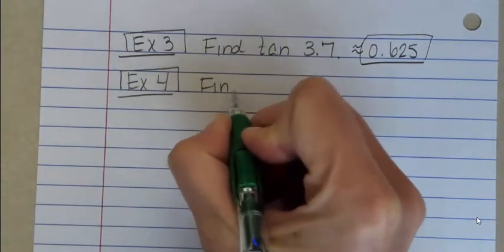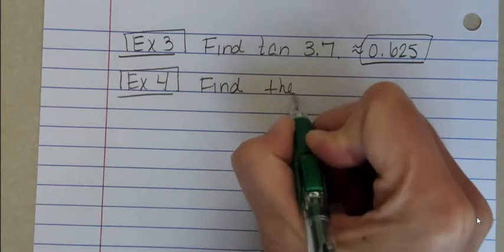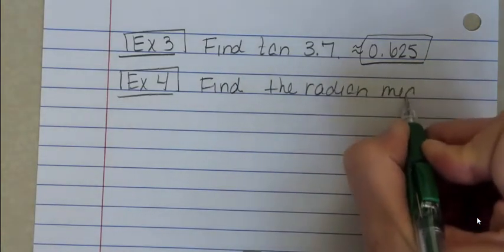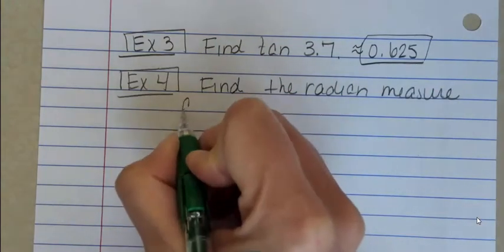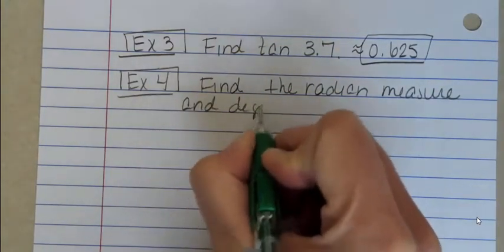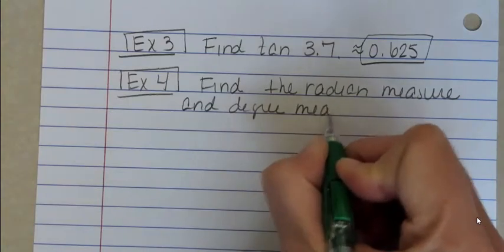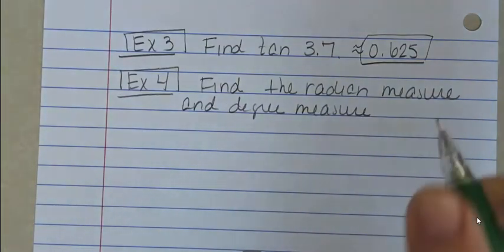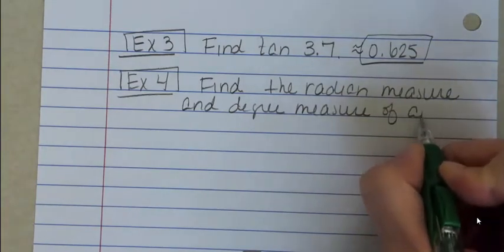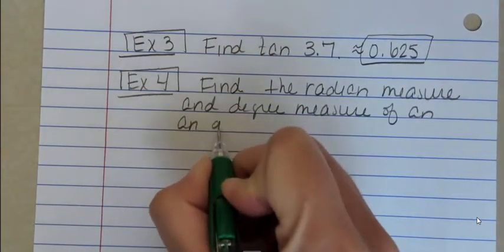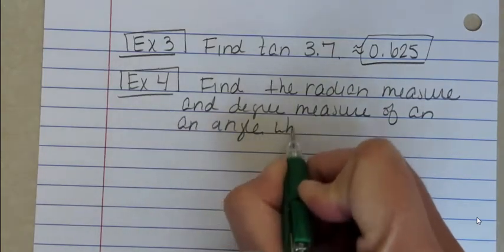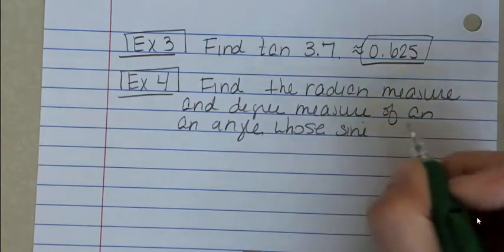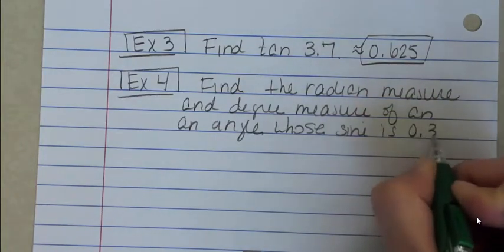We're going to find the radian measure and degree measure of an angle whose sine is 0.3.